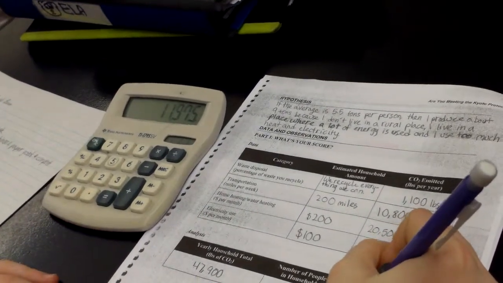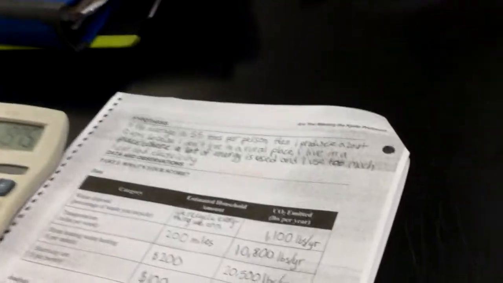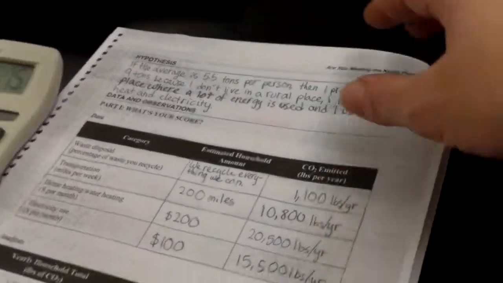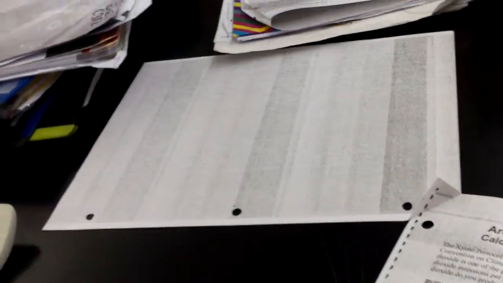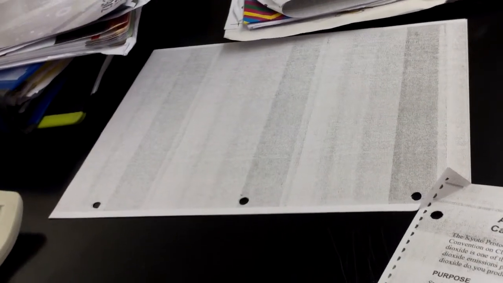11,900. So it was about 12,000. So compared to the average, 5.5 tons, I emit less. Oh no! Wait, what? I'm more. Well, that's in pounds of CO2. Oh, and then the tons. Oh yeah, 1 ton is 2,000 pounds. So how am I supposed to figure out how many tons that 5.5 is? Times 2,000.